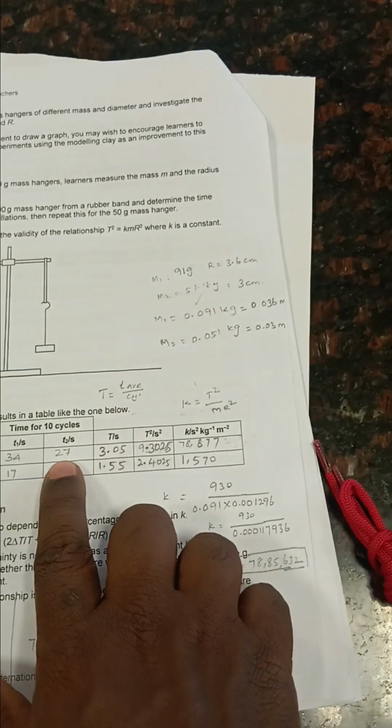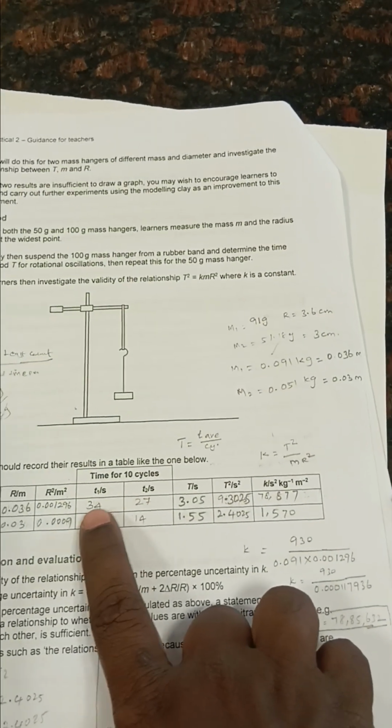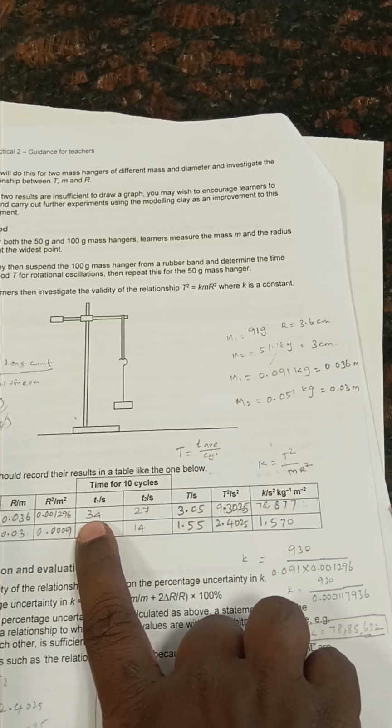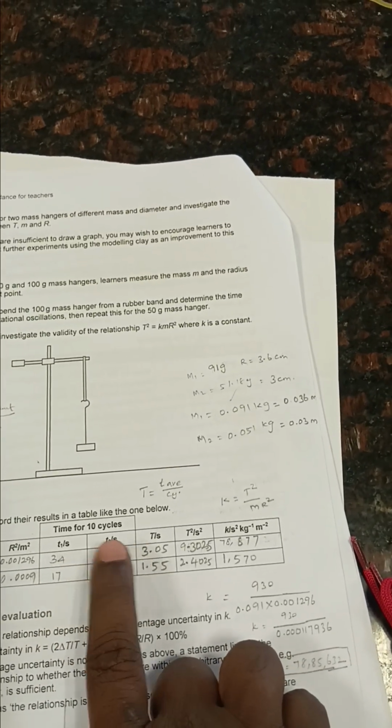After that I take T2 in the similar way. I get 27 seconds. That I write. So if you take the average, 34 plus 27, we add and divide by 2.